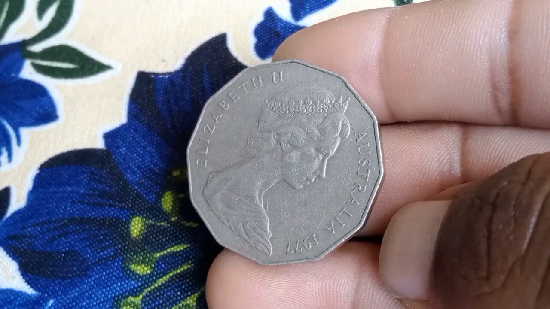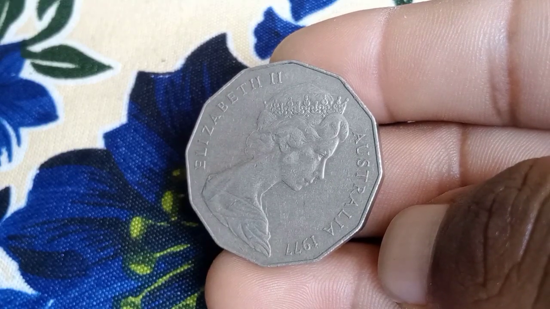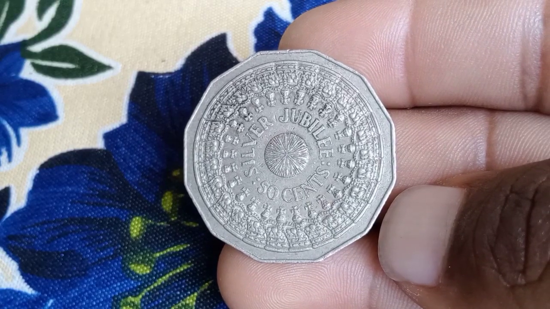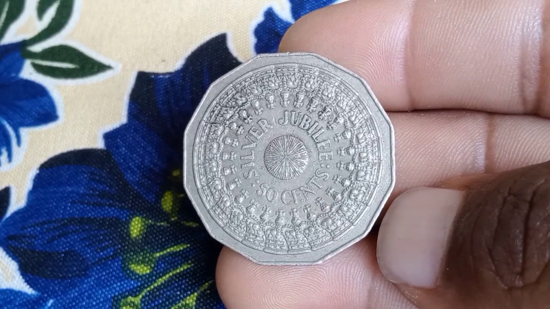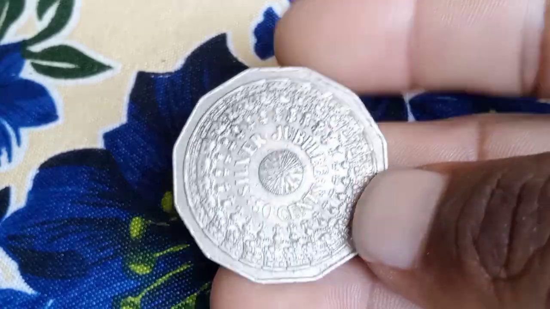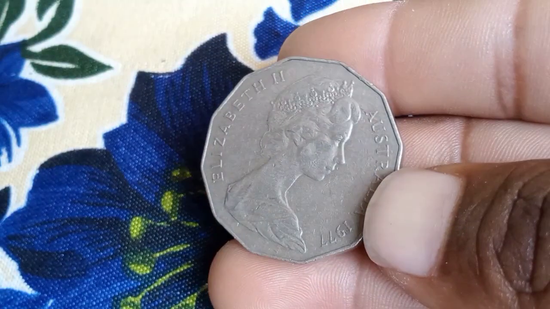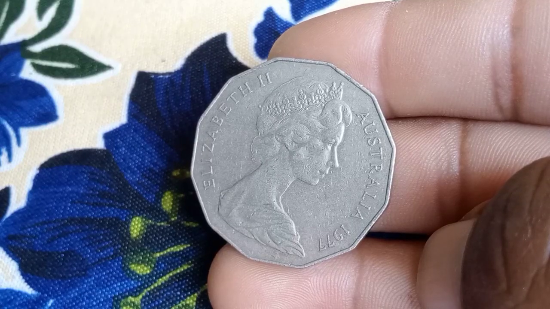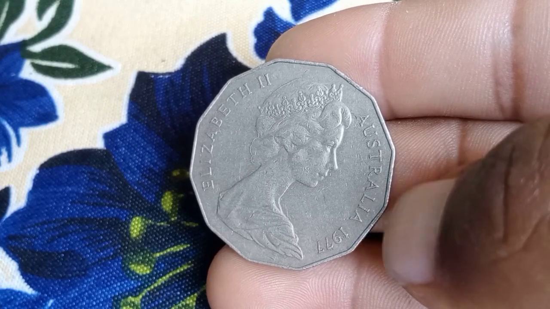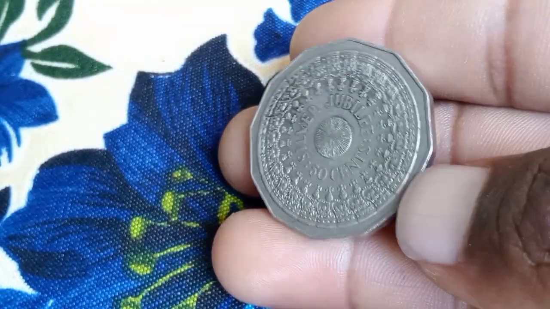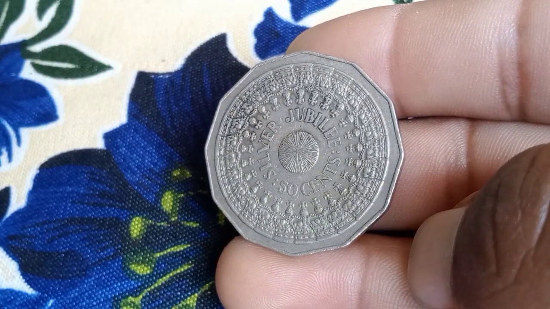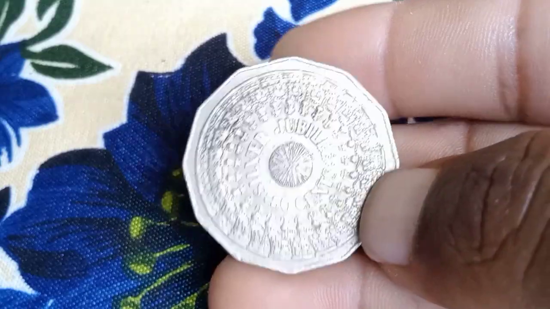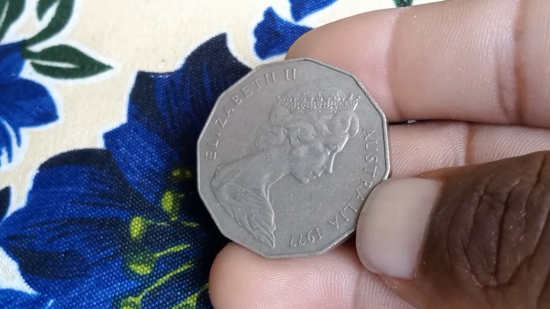Let's start with a bit of history. The 1977 Australian 50-cent coin was issued to commemorate the 25th anniversary of Queen Elizabeth II's accession to the throne. This coin is particularly special because it represents a milestone in Australian numismatic history, linking it to both national pride and royal heritage. The coin itself was released in fine condition, which means it retains much of its original luster, with minimal signs of wear, an important factor that collectors always appreciate.